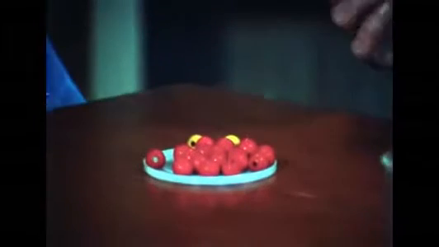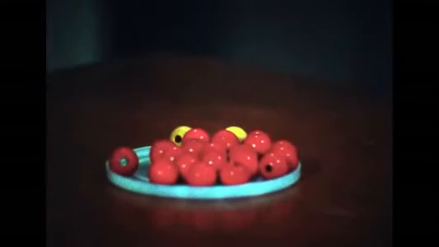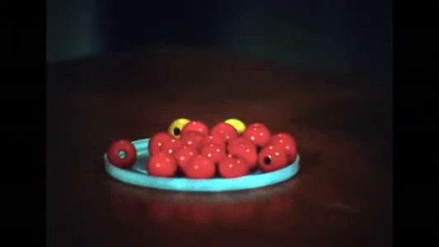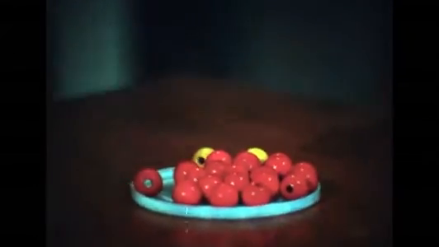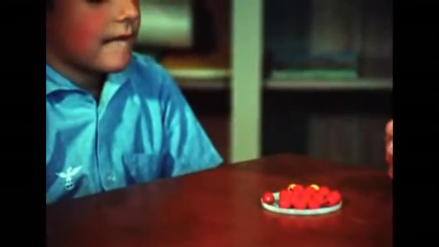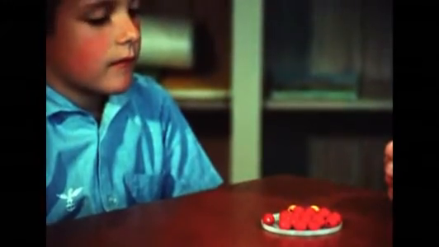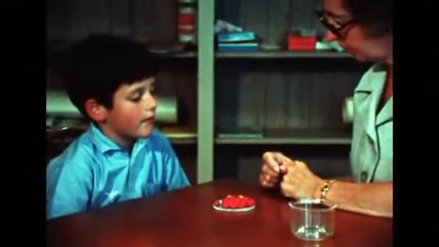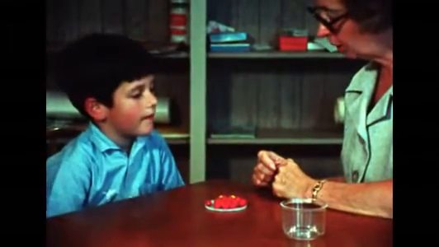Now, would you say that there are more wooden beads or more red beads? Red. Why do you think there are more red beads? Although Andreas understands that all the beads are made of wood and that some are red, he is overwhelmed by the many red compared with only 2 yellow ones. Well, suppose I do that. Or you were going to say something? Why do you think there are more red ones than wooden ones?